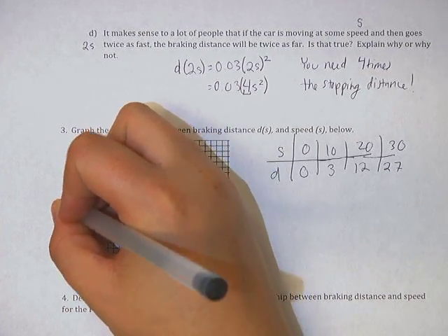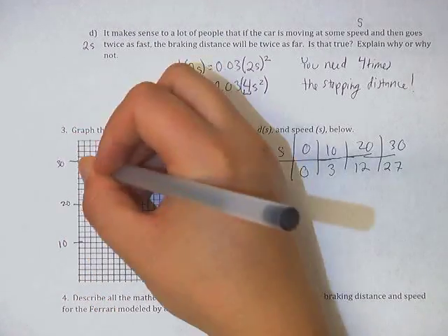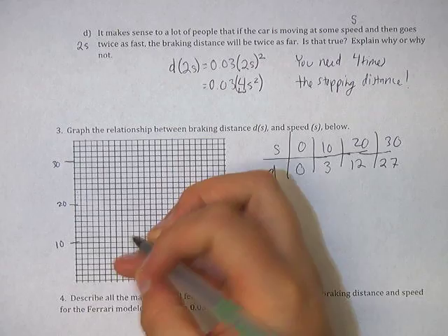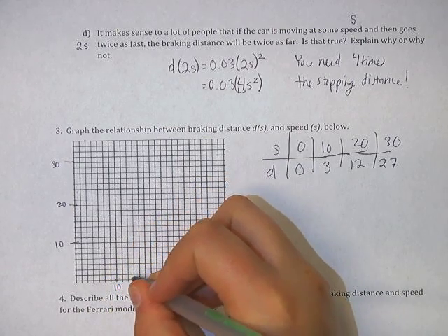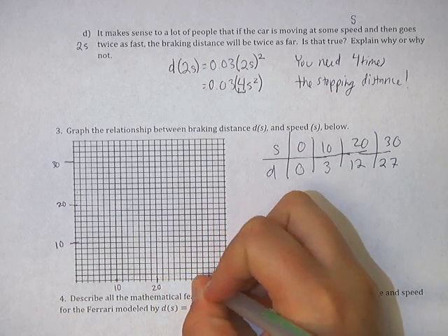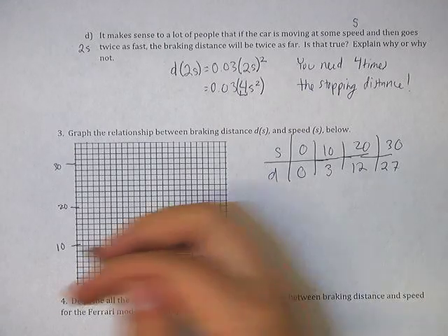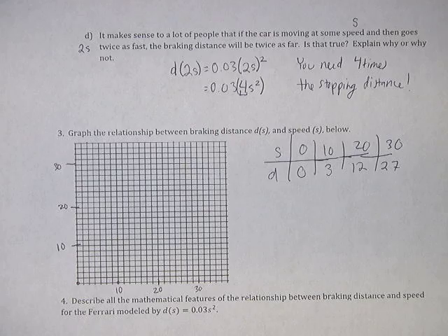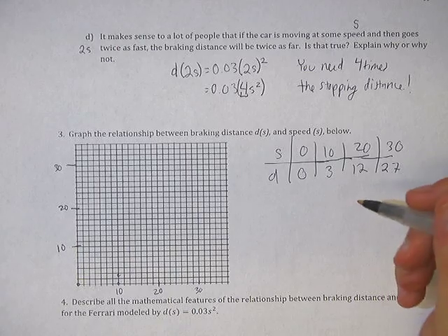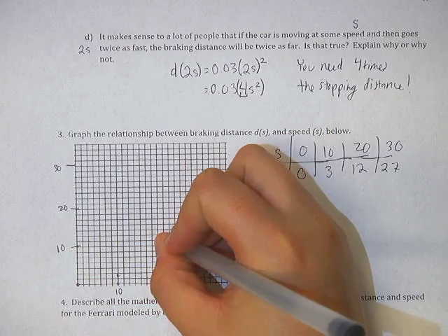Now if I do 10, so that's 1, 2, 3, 4. 1, 2, 3, 4, 5, 6, 7 for 20. 30, and then 40 will be off the chart somewhere. 1, 2, 3, 4, 5, 6. This would have been a good time for me to have a made-for-TV moment. That way you wouldn't have to watch me graph.